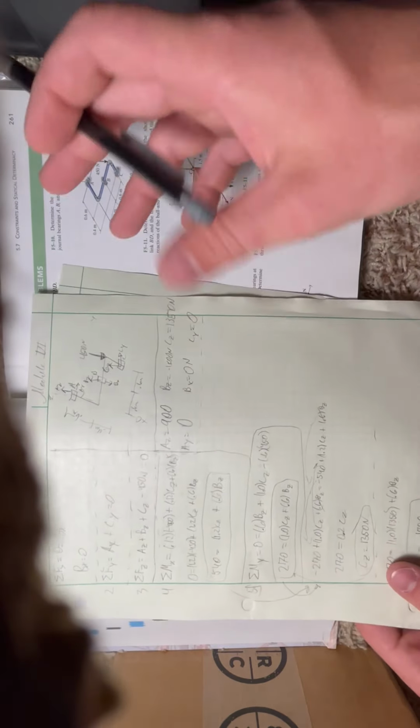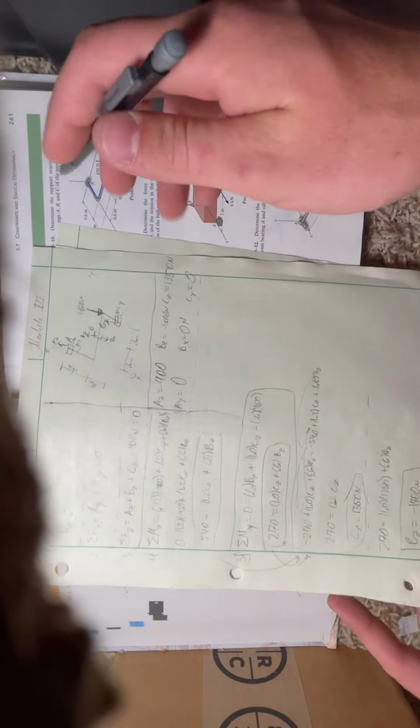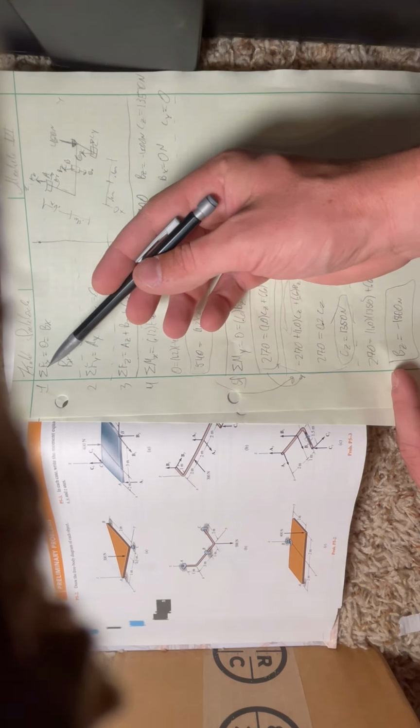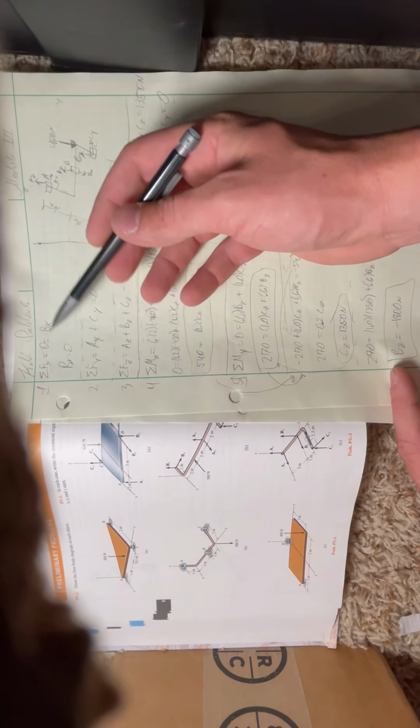So again, first step here is to free the body on that. So we're going to have all those exact same measurements, just in a freed up space. But first step after that is going to be the sum of forces in the x direction, which is of course going to be equal to 0.